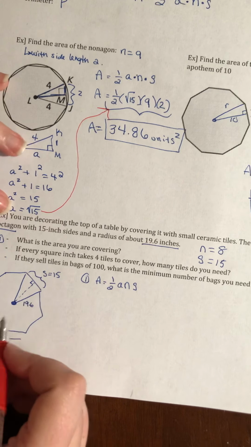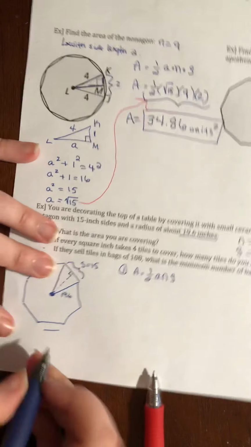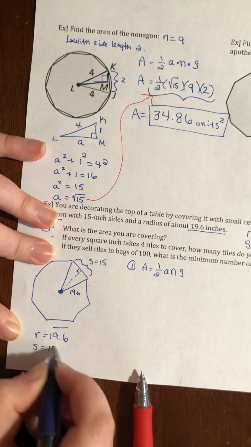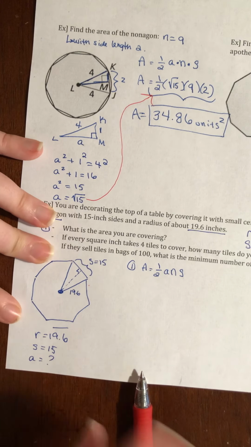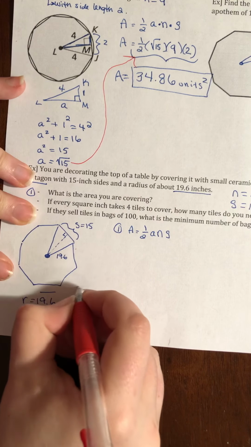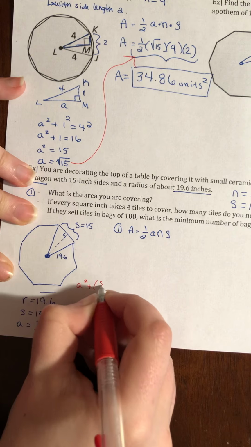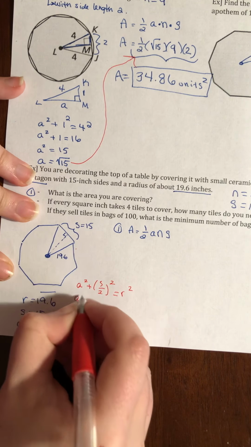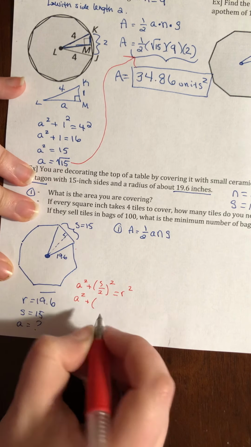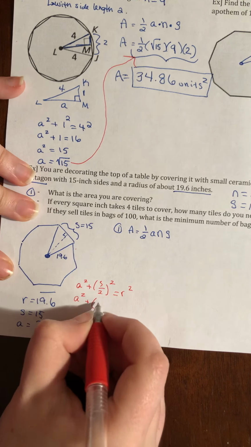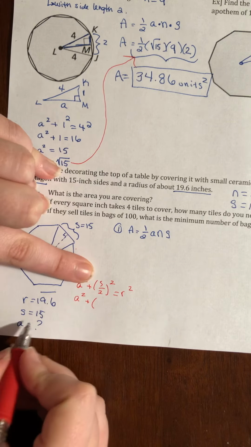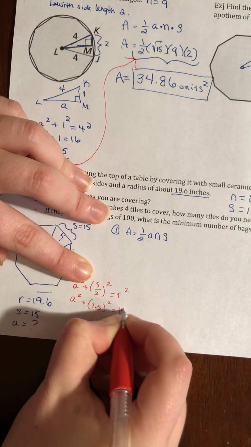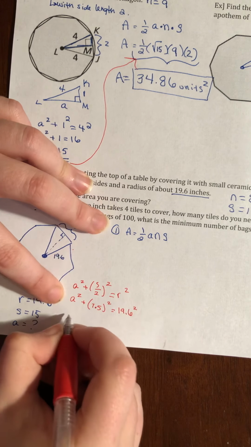Because again, I have R and I have S, I just don't have A. A squared is what I'm looking for. S over 2, 15 over 2 would be 7.5, squared is 19.6 squared.